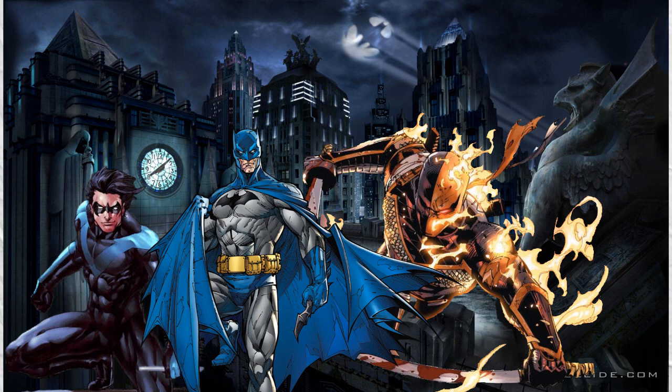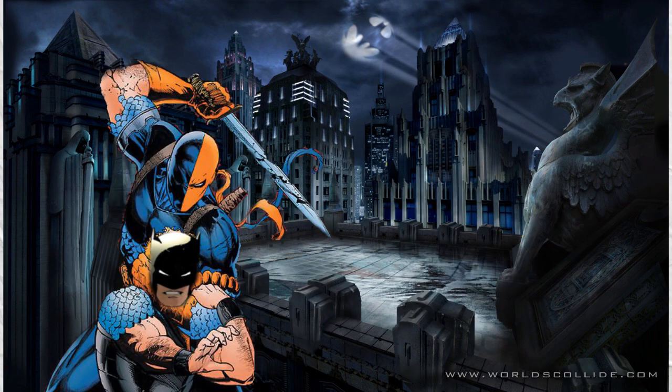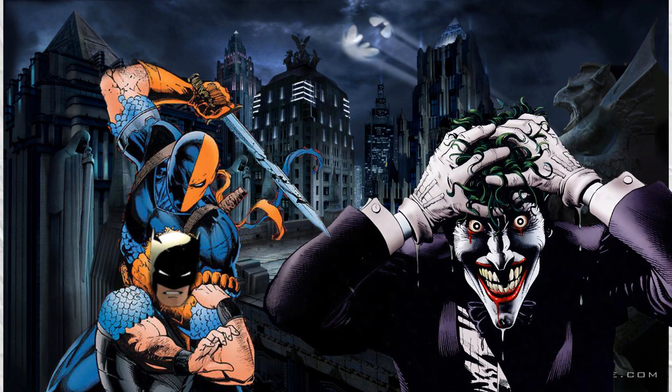But he ends up breaking Batman's arm, throws him towards Joker, and then Batman lunges towards Deathstroke. Deathstroke takes his sword and impales Batman. All the while, when he impales Batman, he's looking straight at Joker in the eyes. And Joker loses it when he kills Batman.